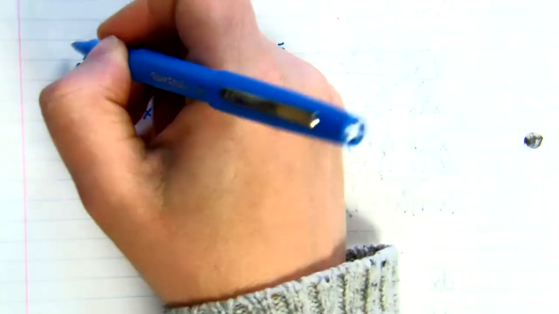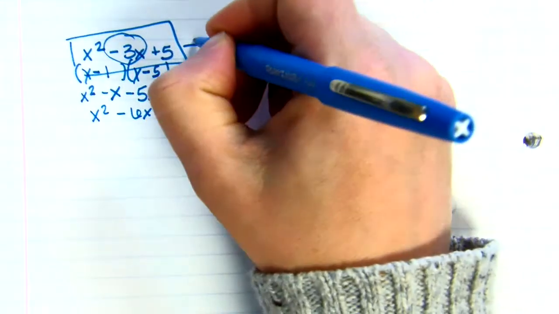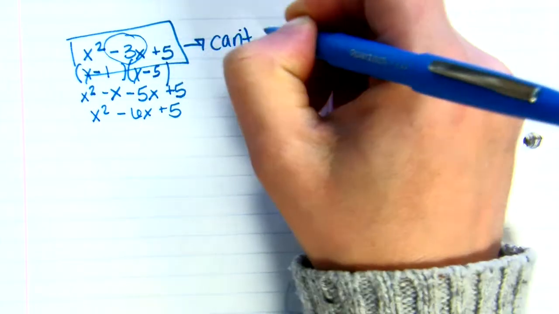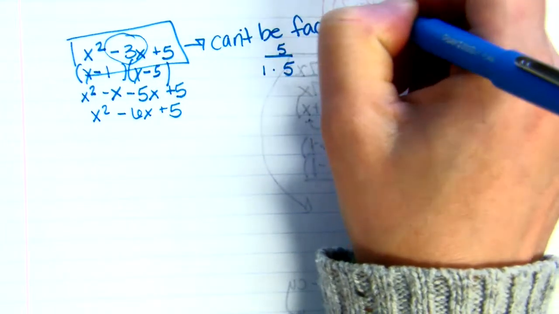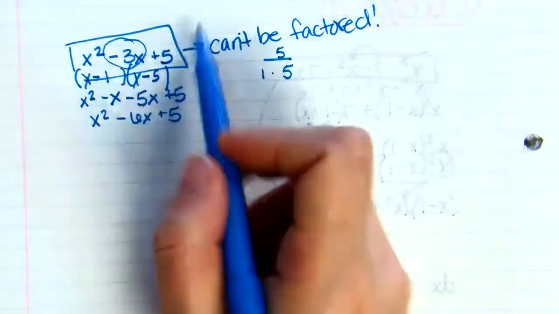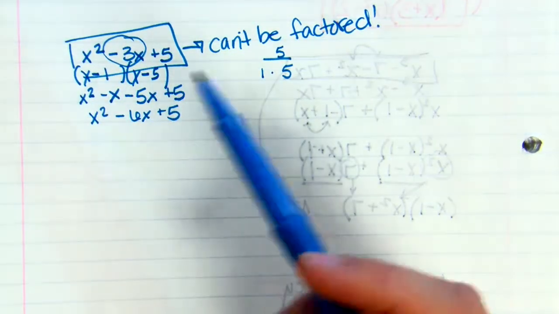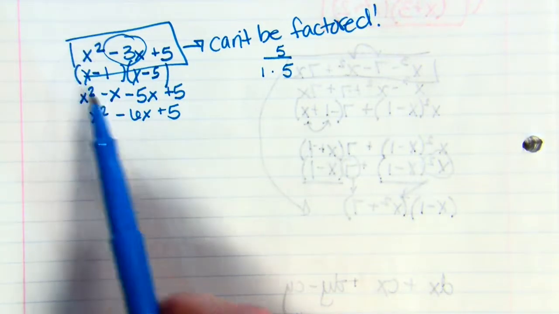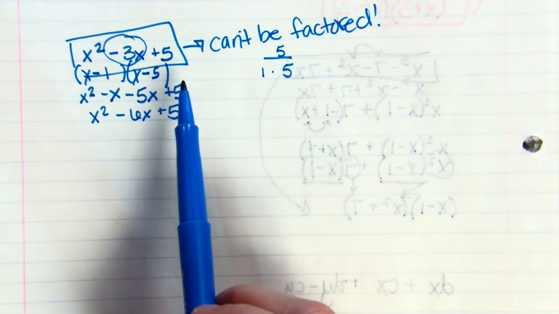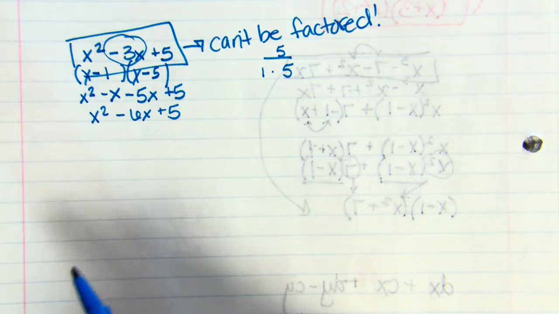So what that tells me is this up here can't be factored, at least not using real numbers. This actually will end up having imaginary roots. So every once in a while you're going to get one that can't be factored, which is why you should always multiply out what you think the answer is to make sure that it actually is the answer.